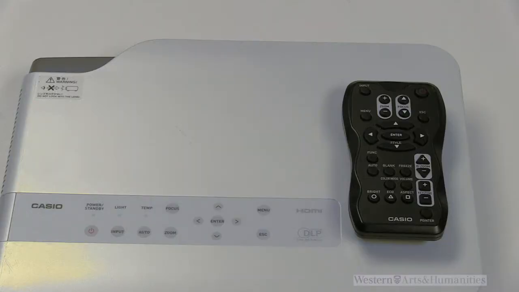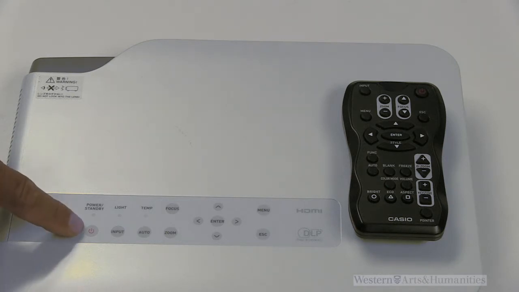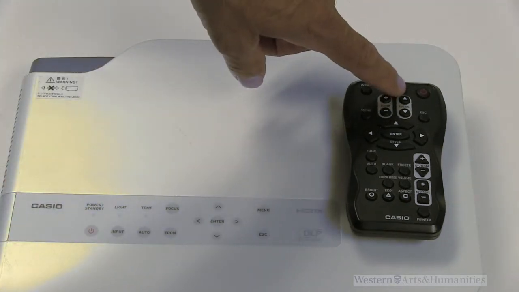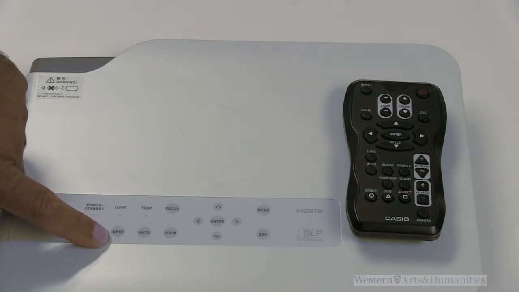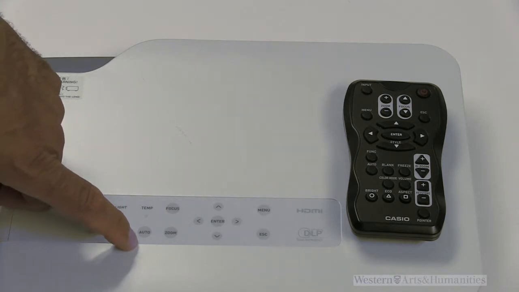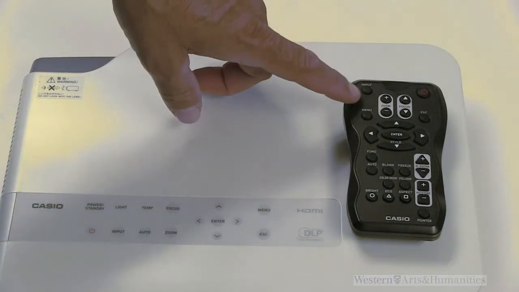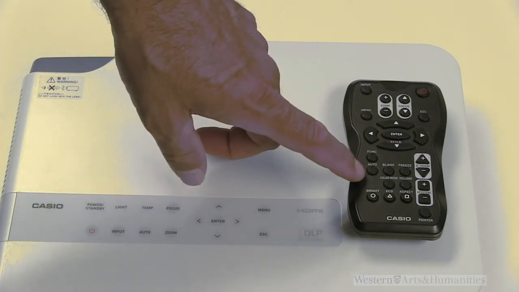Each data projector has controls on top of the projector and a remote control which has the same controls as the top of the projector. The power on button. The input button: normally when you plug in your computer, it will automatically find the device you're looking for. If it doesn't, then you press this button and it will search for it again. Auto: you'll find the input button here, the auto button here.